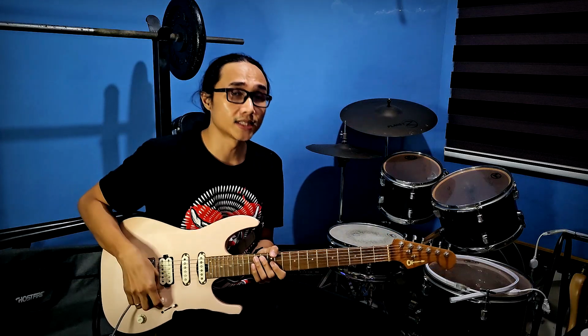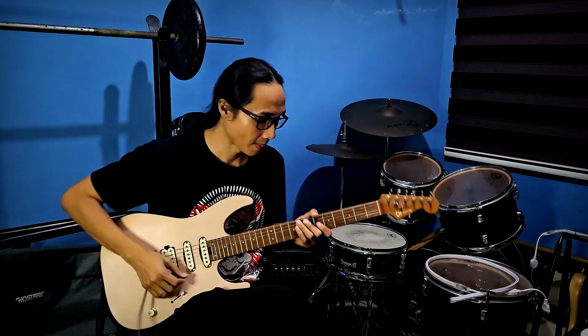So let's move on. 3 notes per beat. This is kind of tricky because it's odd. So for each beat, we'll divide it into 3 notes. So 1, 2, 3, 1, 2, 3, 1, 2, 3, 1, 2, 3, down, up, down, up, down, up.